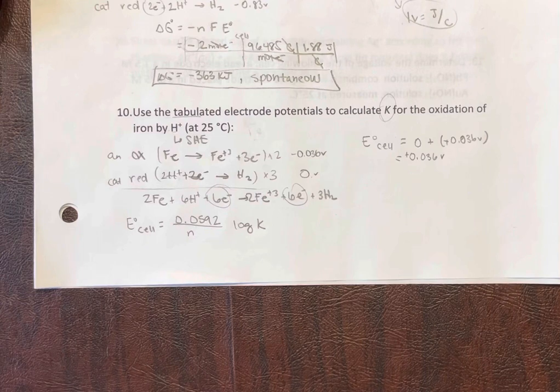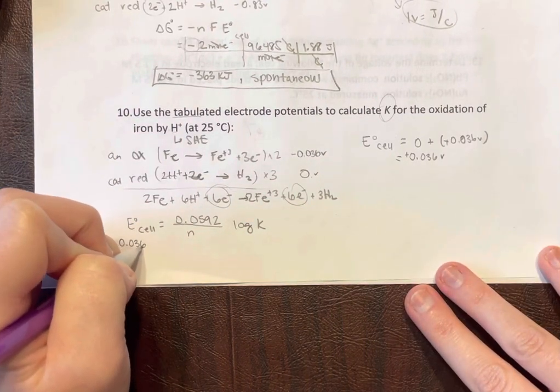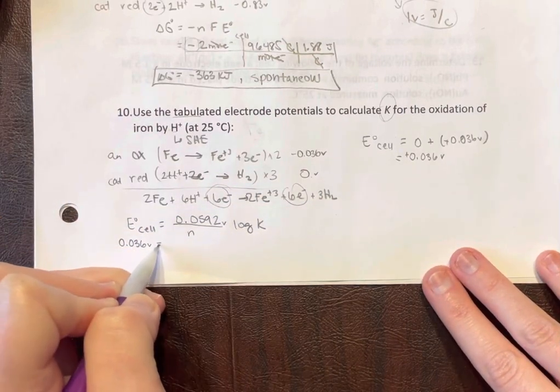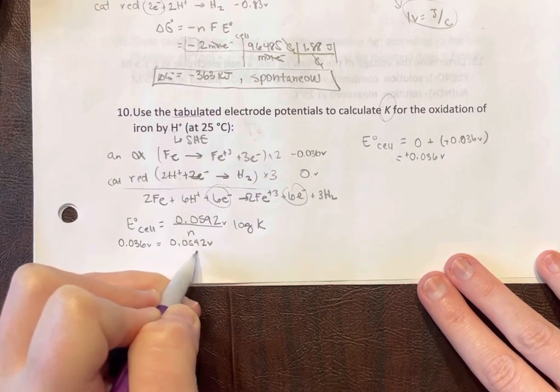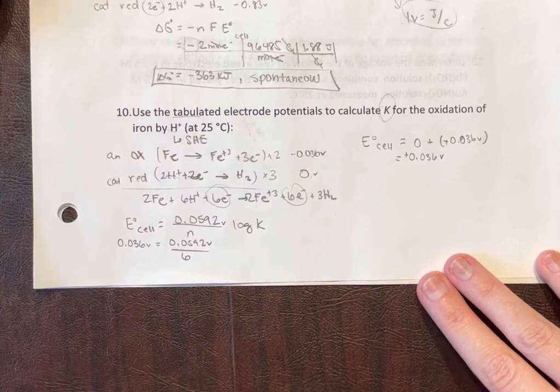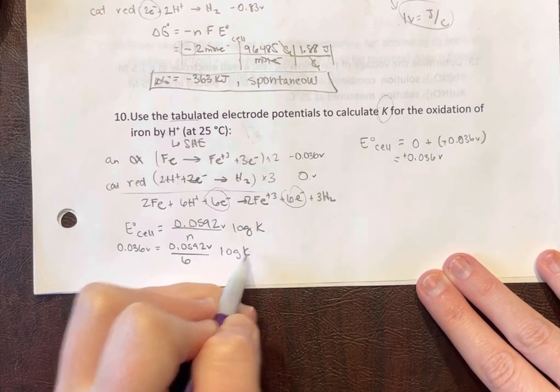Oh yeah, I didn't need my cell potential here. So here, 0.036, and here you can put volts, that's going to cancel out. 0.0592 volts. Now, n is the number of moles of electrons, in this case it's 6. And here, that's going to be log K.